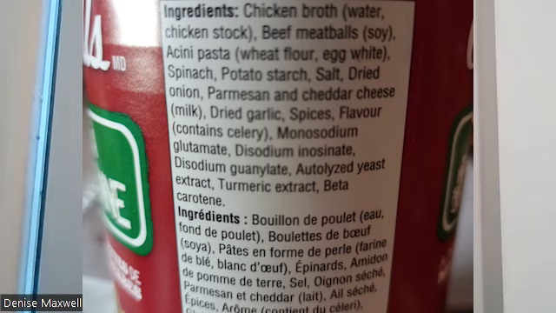And part of that is because it contains a lot of water and not a whole lot of other things. And also because they can the soup, they have to do a process called retorting. And that means that they have to put the temperature to a really, really high temperature for usually a very long time, sometimes hours, to make sure that the Clostridium botulinum organism is dead and all the spores are dead.